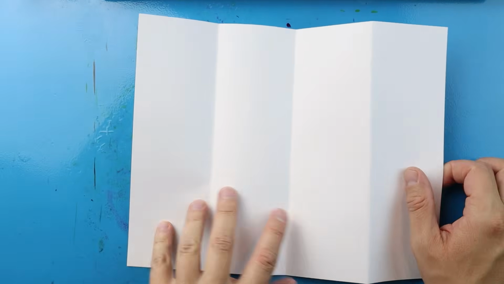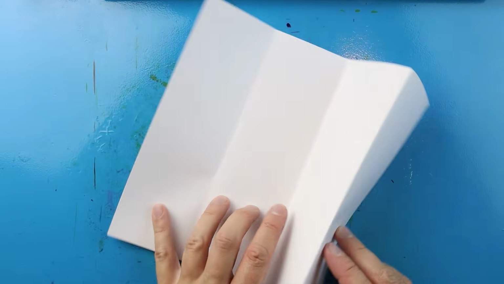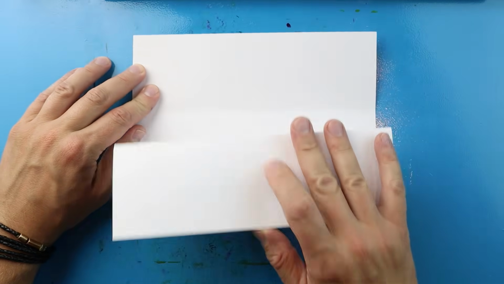Now when I open it up, I have these nice little guidelines to show me where I want to keep the inside of my drawing. And I like to turn my paper this way so I can open it up for the fun surprise.